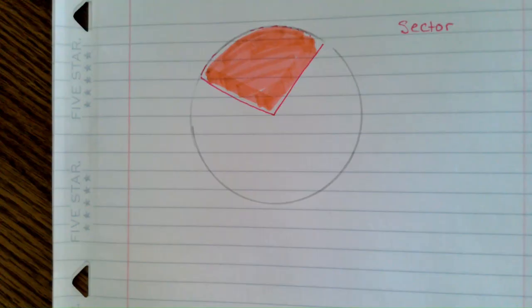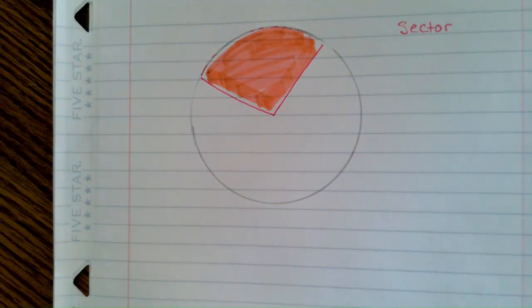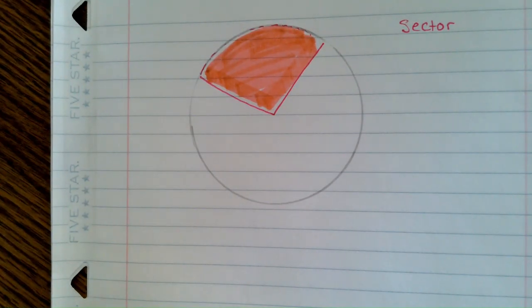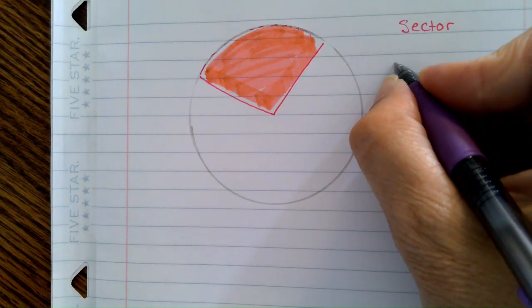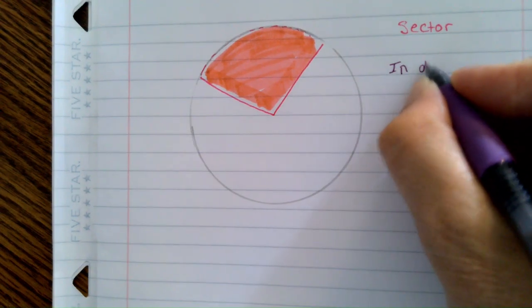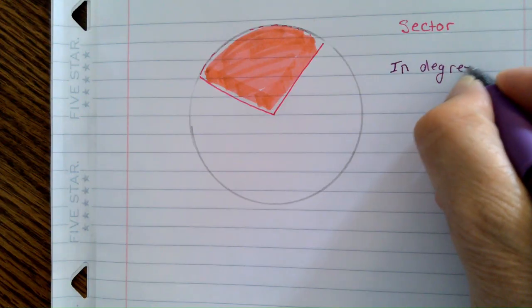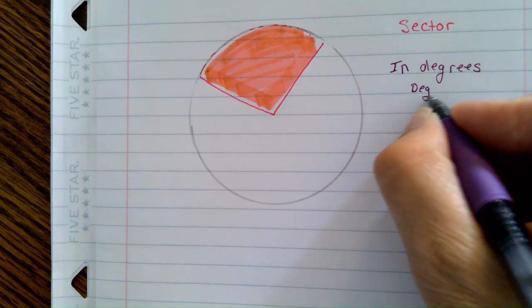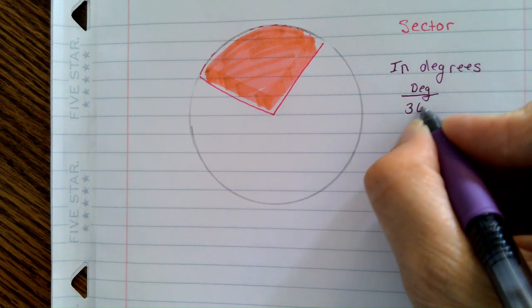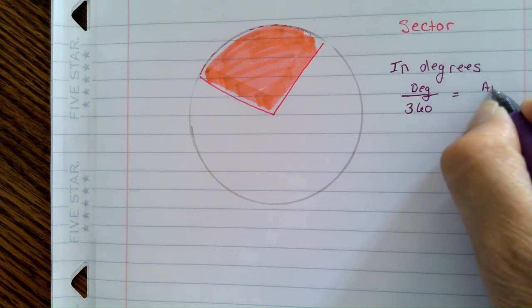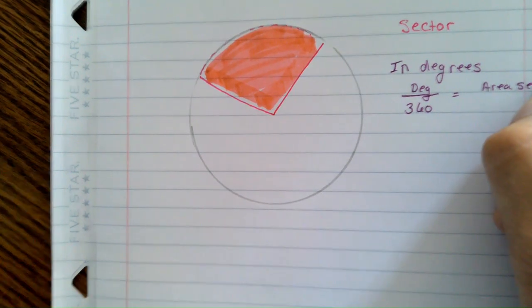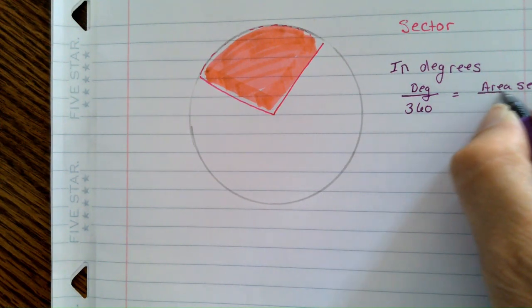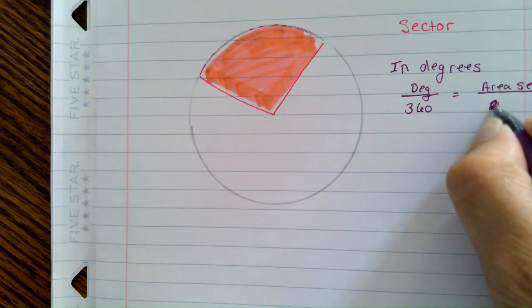So just like with arc length, finding two ways to do it, the same thing happens here with the sector. If you're in degrees, we still want to use that proportionality. So that's your degree compared to 360 equals the area of your sector, compared to the full area of the circle, not the 2 pi r, the pi r squared.